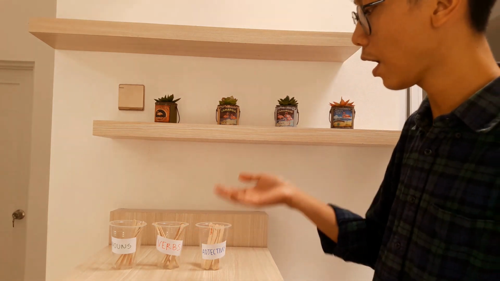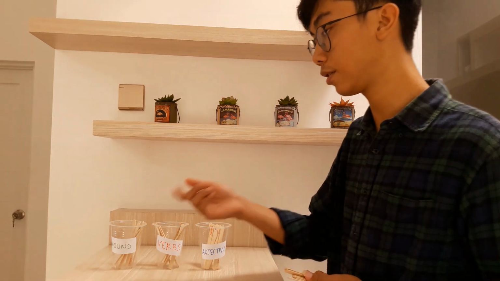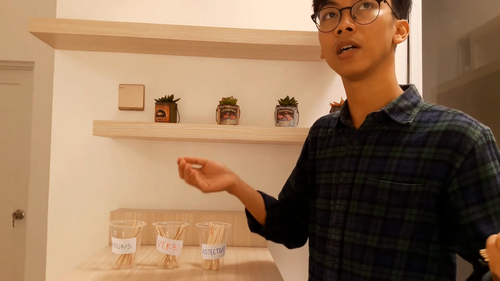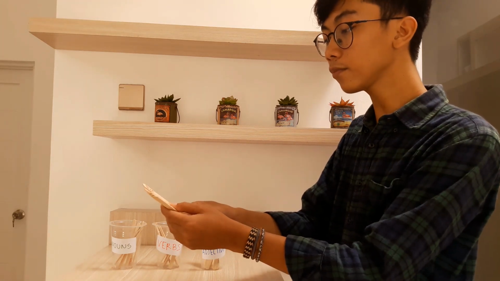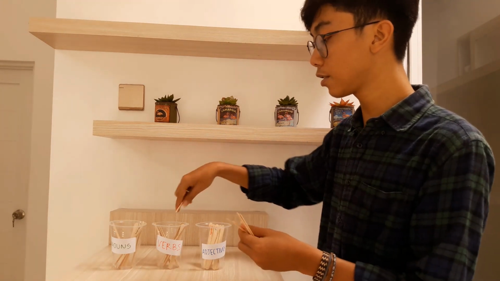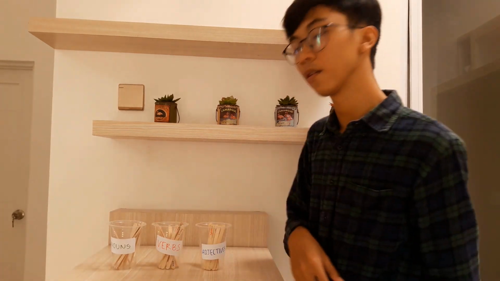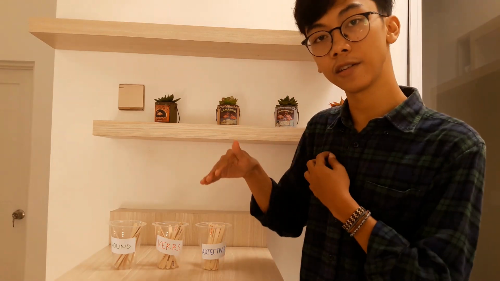So we have 3 cups, which are nouns, verbs, and adjectives. These cups are to gather the sticks according to their part of speech, something like that. So after the students put all of the sticks according to the part of speech, the teacher will ask students to do another assignment, which is to create a sentence from these words.